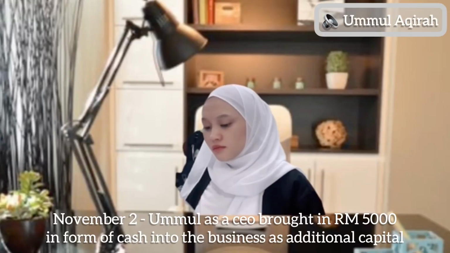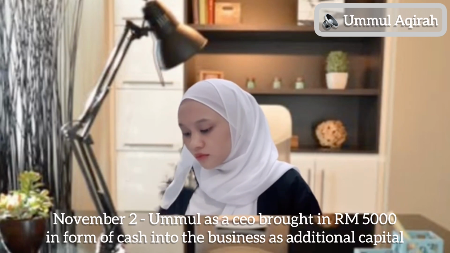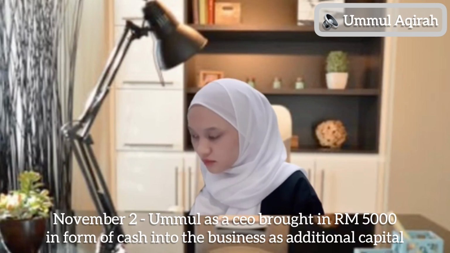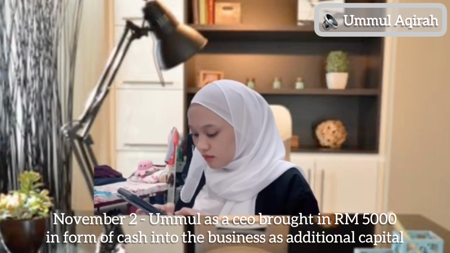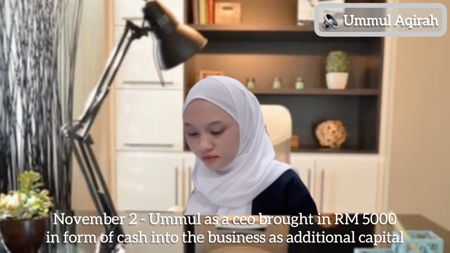Ummul, a CEO, brought in 5,000 ringgit in the form of cash into the business as additional capital. In this situation, the type of source document that we use is a memo. By the way guys, what is a memo?